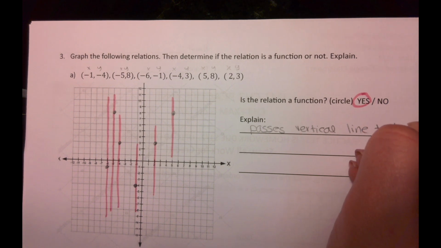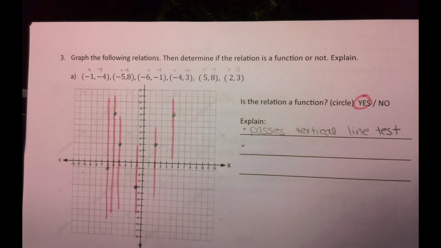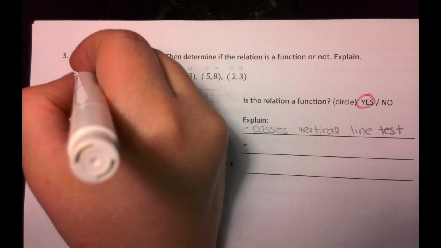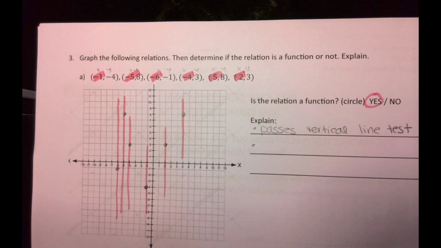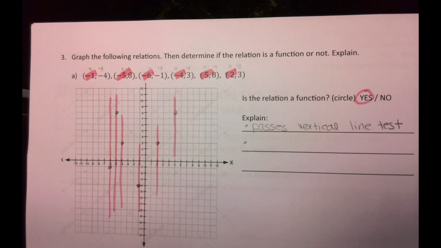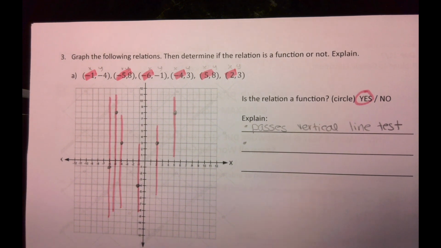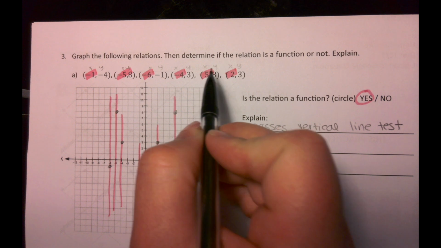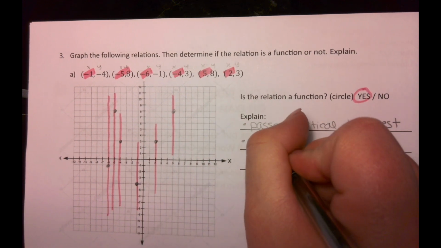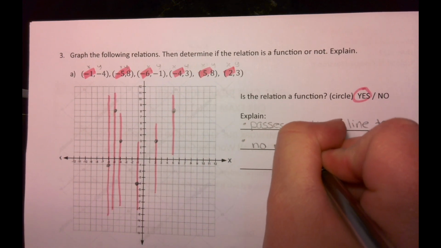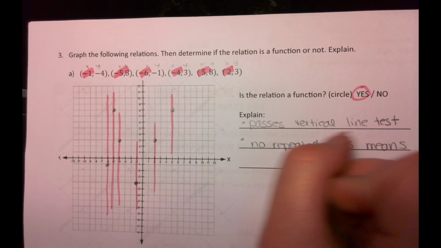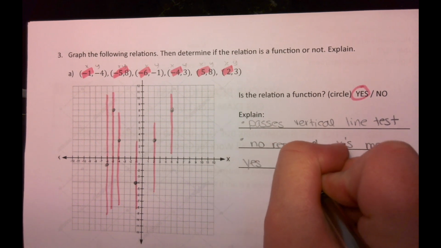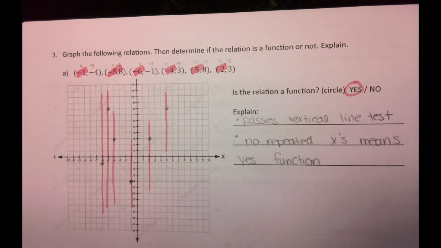Now for this one, we can use a different explanation. We can take a look at our x values, and what we're looking for is repeated numbers. And so I have -1, -5, -6, -4, 5, and 2. All of those are different numbers. So because all of my numbers are different on the x spots, then that means yes, it is a function. So no repeated x's means yes, function. So either of these explanations would work.